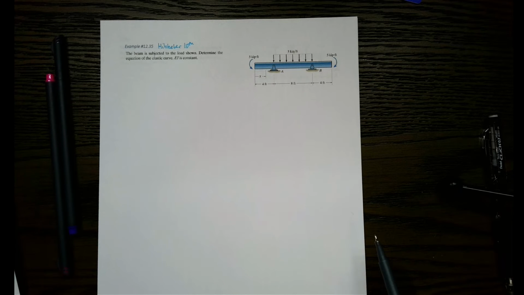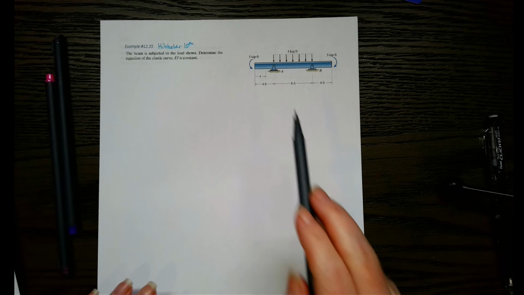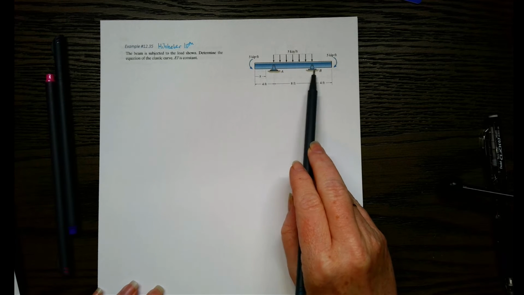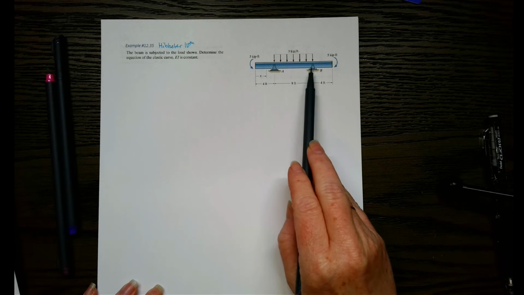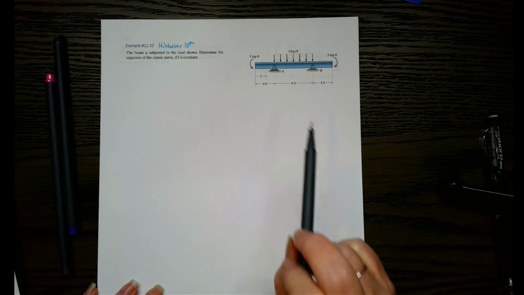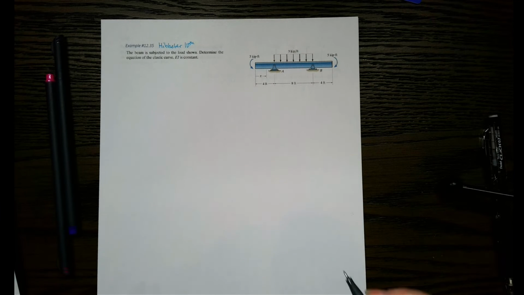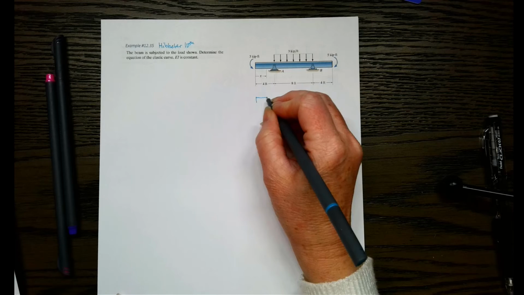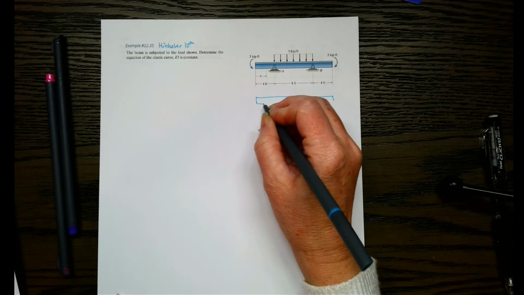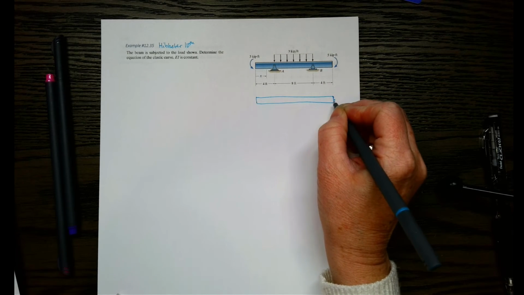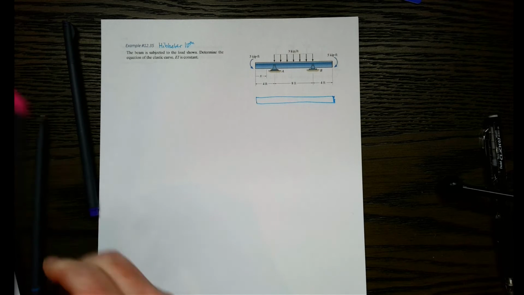Now, first of all, what we need to do is figure out what's going on at A and B. Right, those are our external supports. I've got a pin here, I've got a rocker. So I need to figure out what is happening right there. So let's go ahead and just draw out a free body diagram, and then we'll see if we actually need to do equilibrium equations here.